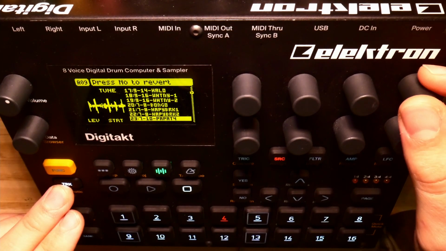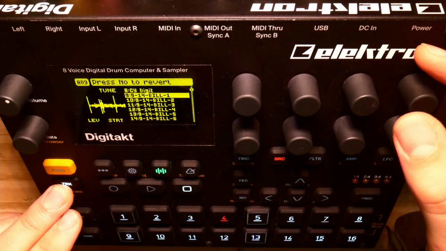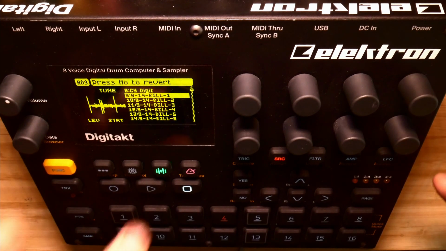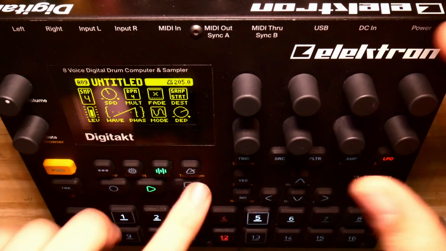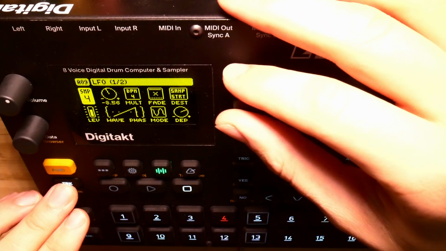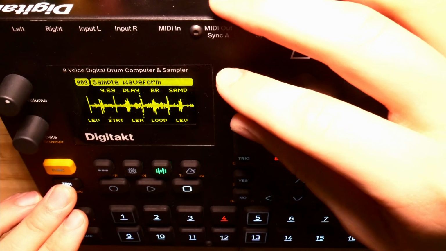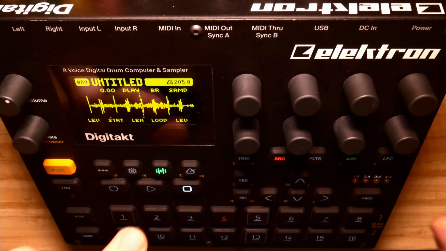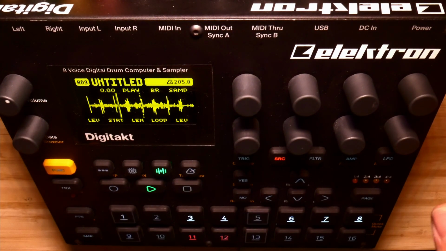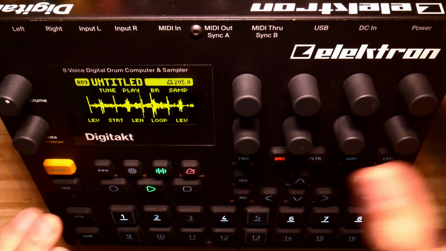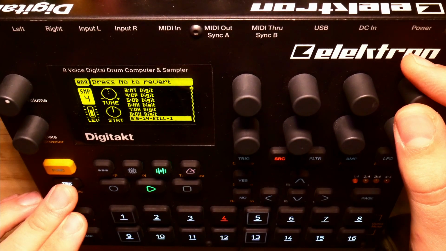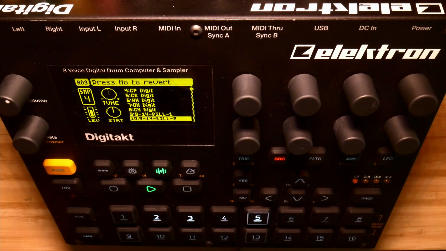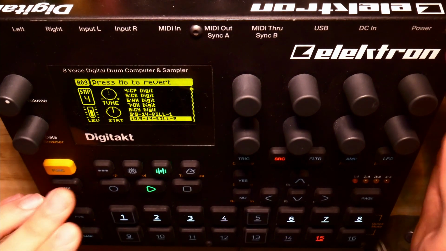Now, okay, to close things out, what about a little performance? Ooh, let's not start with that. So slow it down, turn down the pitch quite a bit. Let's go back, pitch back to 0. Okay. Just gonna move through the samples here.